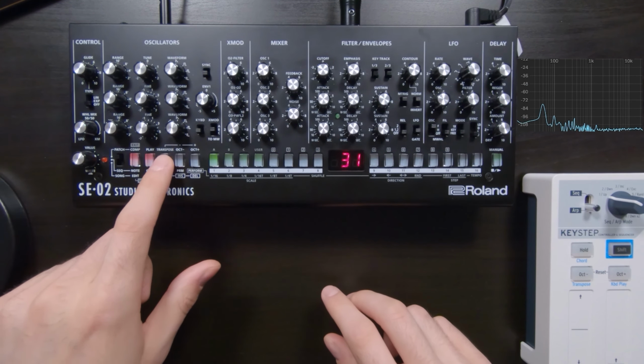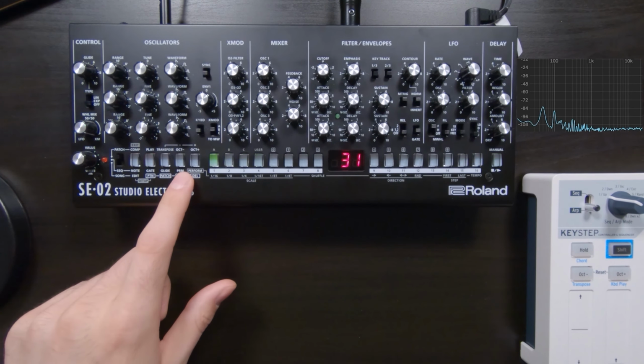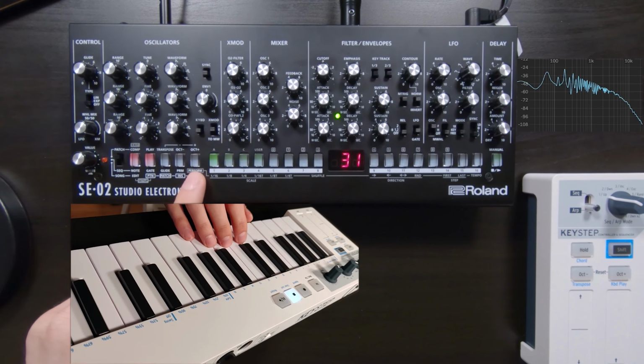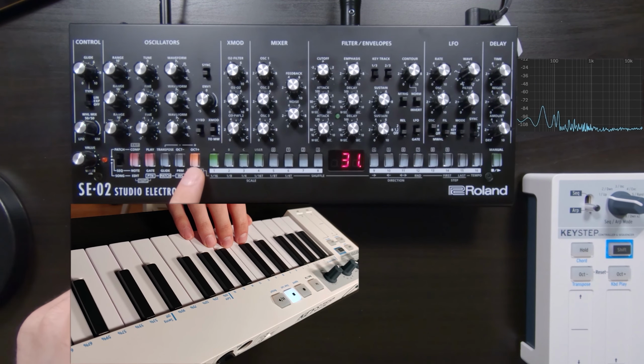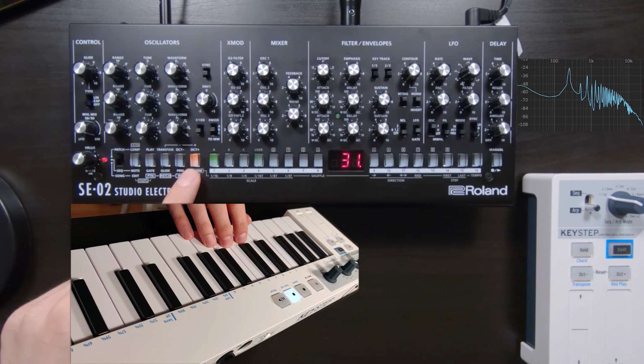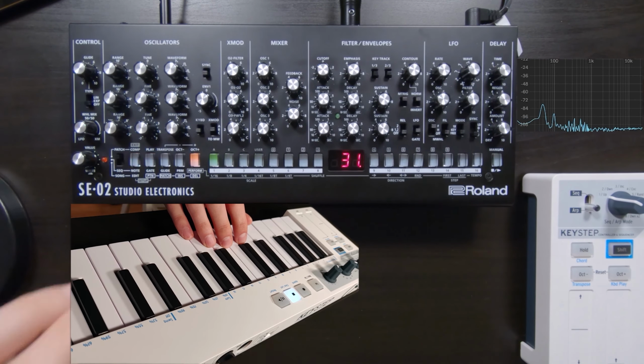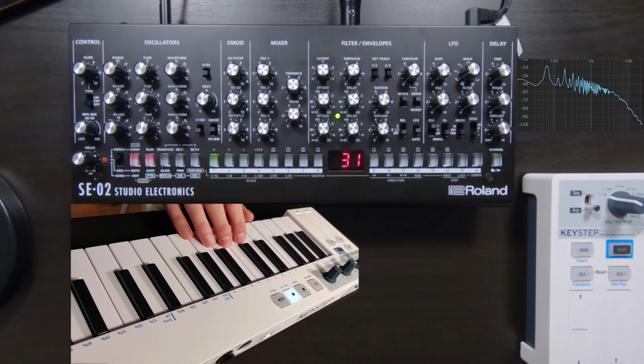Next to that, we've got the transpose options. So you can transpose by an octave. At an octave, the button is staying lit. At 2 octaves, the button starts blinking slowly. And at 3 octaves, the button starts blinking faster. To reset it, just press both of them together at the same time.